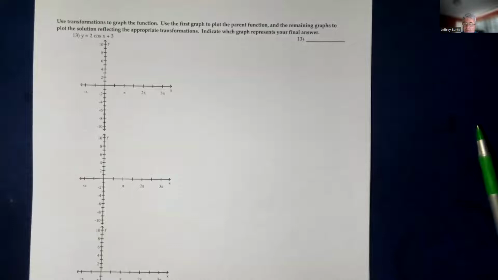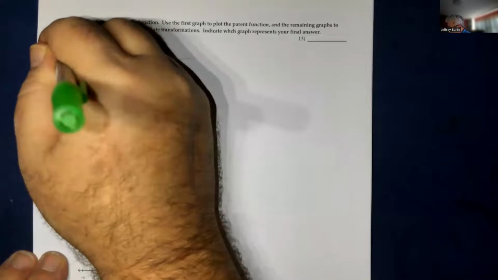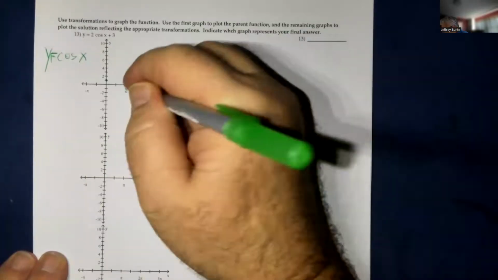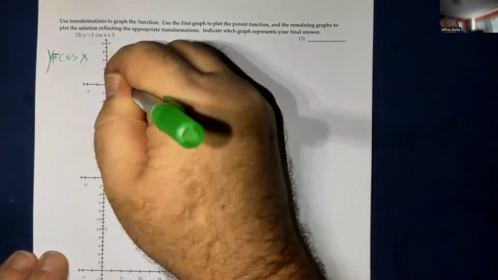So what I might do first, for example, is plot the cosine of x. My first graph here is going to be y equals cosine x. And how is that going to graph? That's going to graph from 1 down to negative 1. It's 0 here, and then 1 again. So it's going to graph something like this.